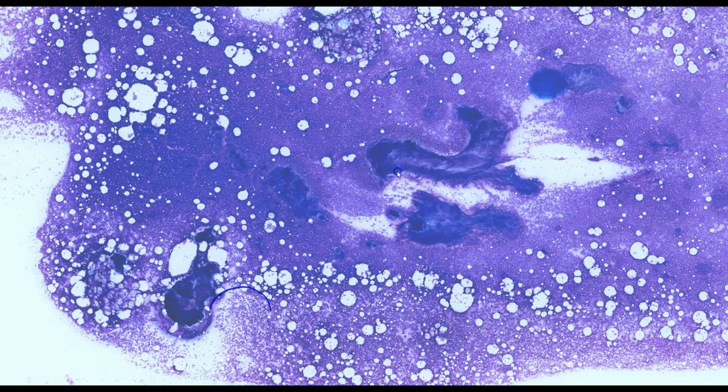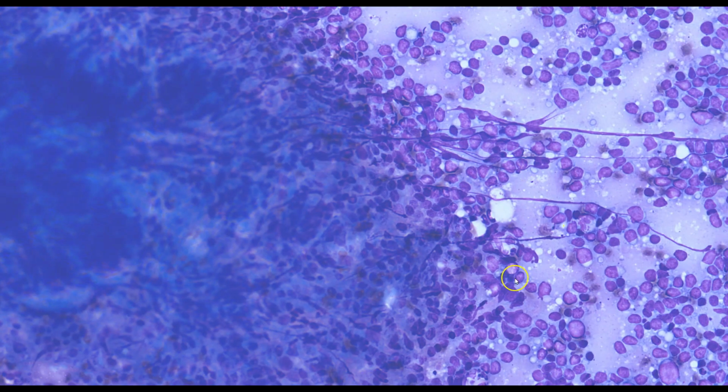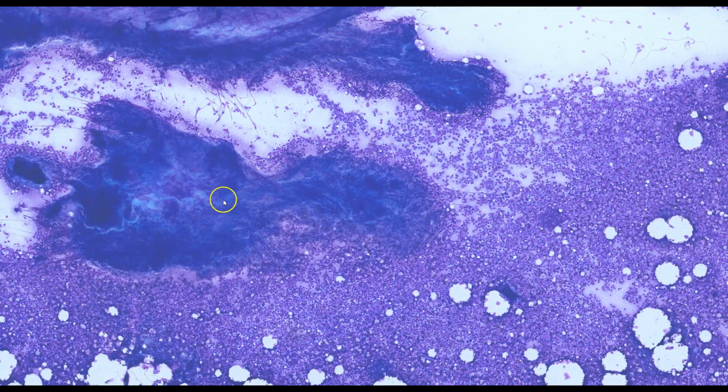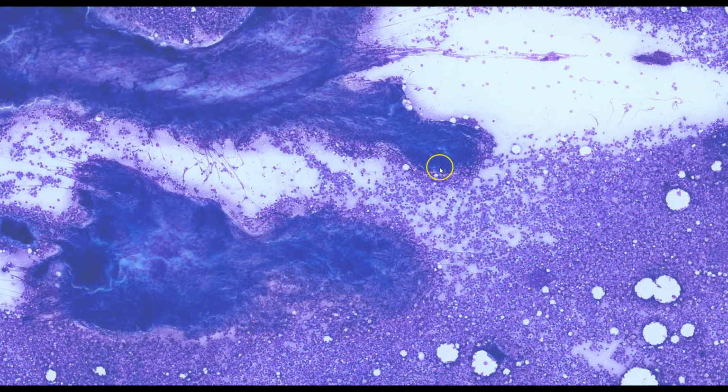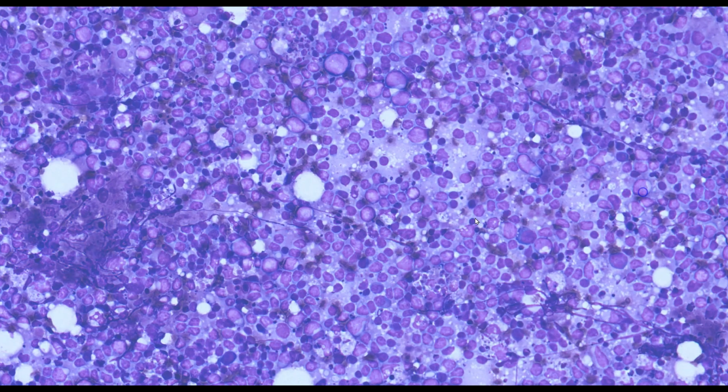Let's have a look at the tissue fragments. This is one of the tissue fragments, and looking at the periphery, we can still appreciate that this tissue fragment is composed of small lymphocytes, and they appear similar to the lymphocytes in the background. Therefore, we are not dealing with metastatic carcinoma, we are dealing with a lymphoid cell population and hence a lymphoid pathology. Again, in some of these areas, it does appear that medium-sized lymphocytes predominate over small lymphocytes.